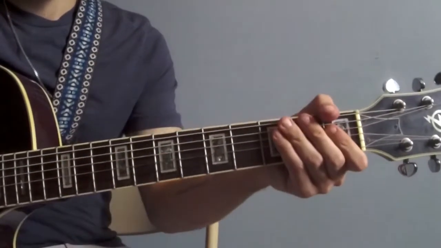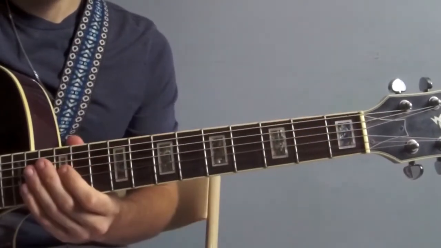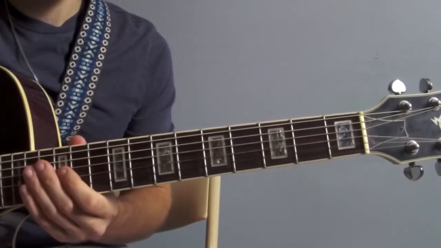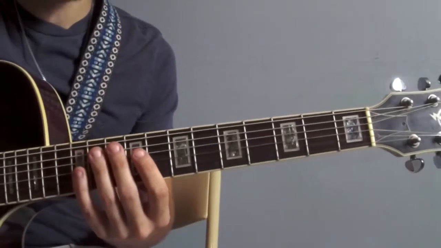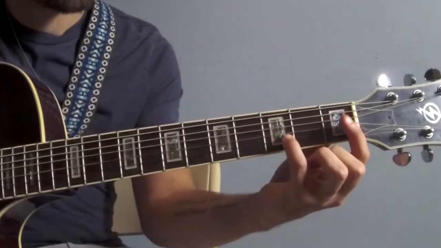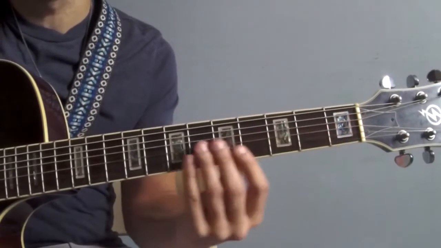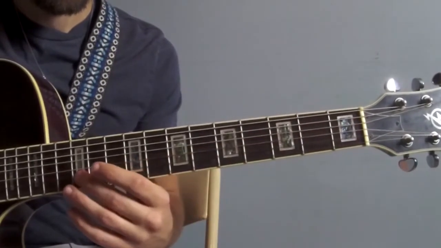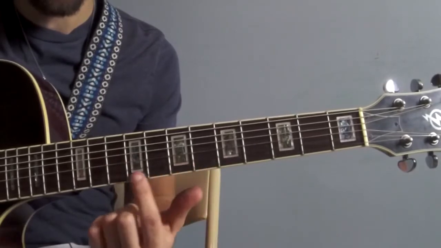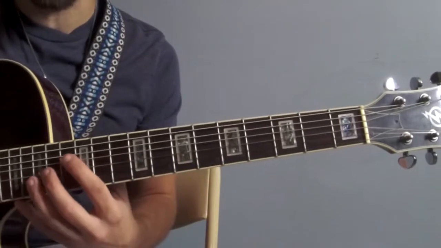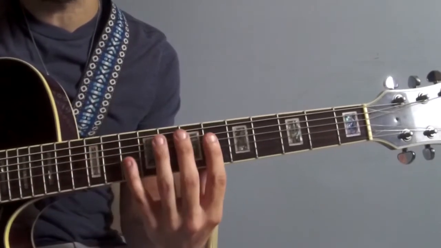Now I want to point out something. I am not restricting myself to using a specific string group, other than I have to start on string number 2 and go up to the point where I need to go to string number 1 and then go up to where it's comfortable and then move my way back down.